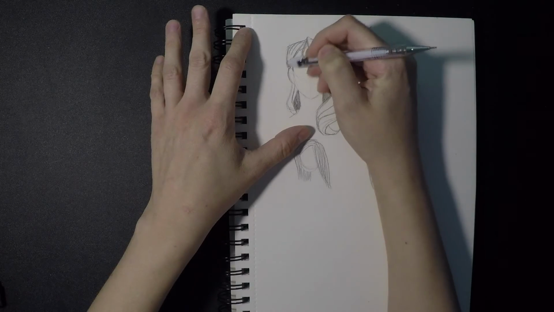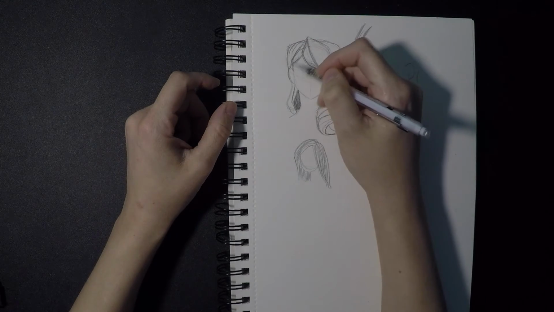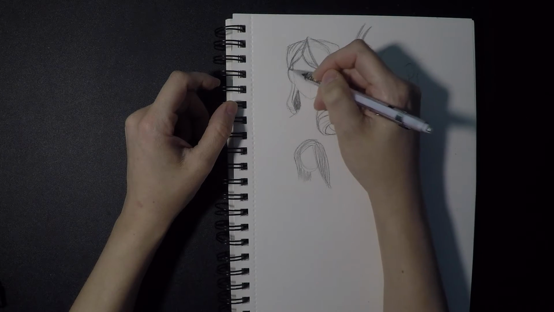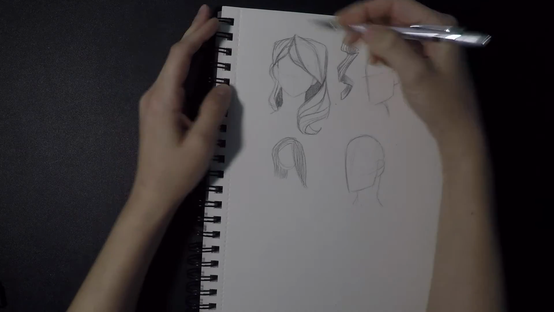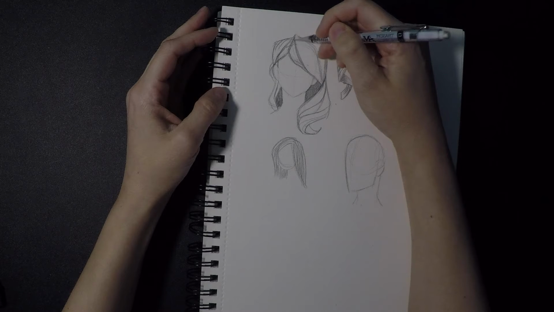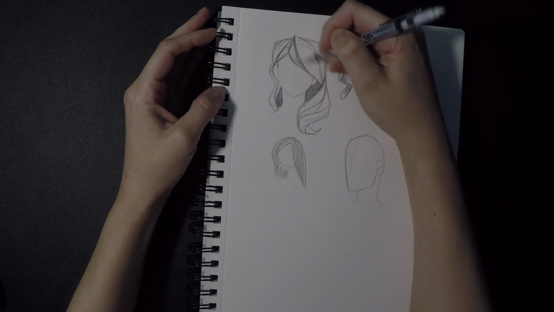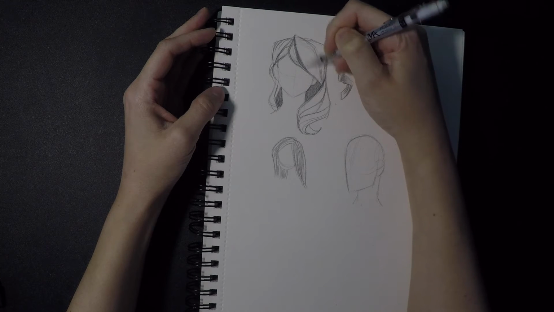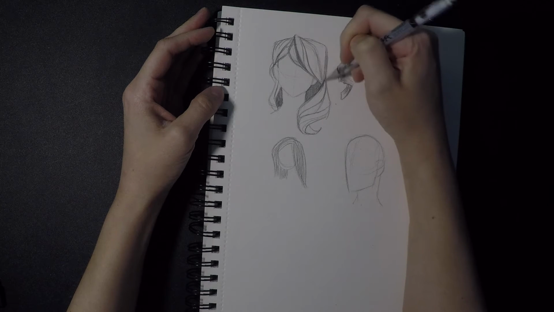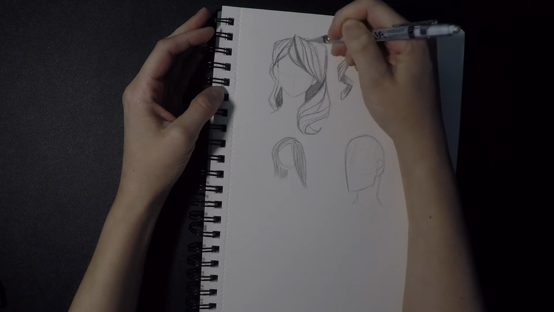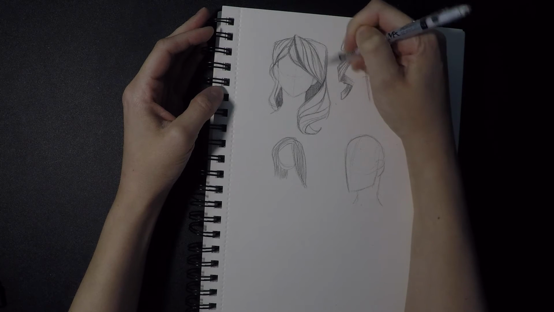Okay, and then I've decided that this side of their hair is going to be behind their ear. So you have these big chunky shapes, and when you have those, you can start pulling out smaller ones, and the hair is going to flow a bit more water-like, I guess.